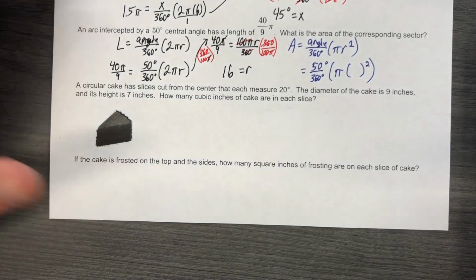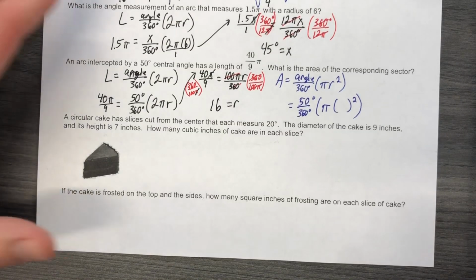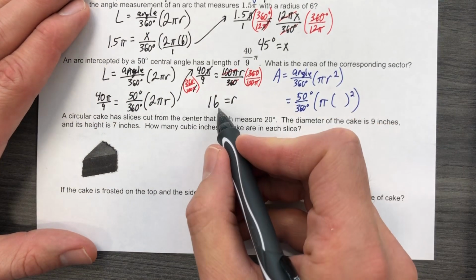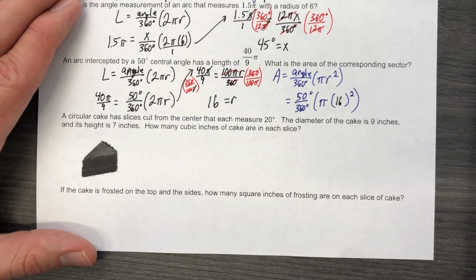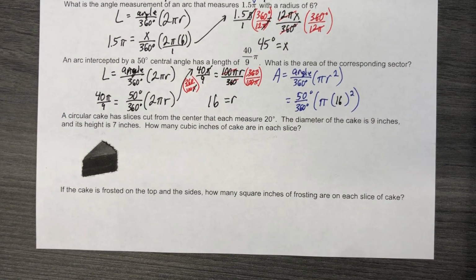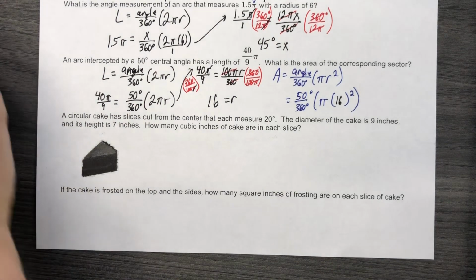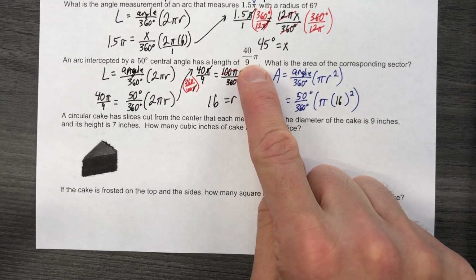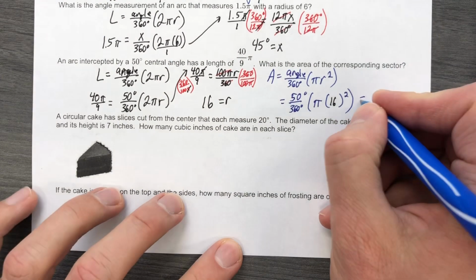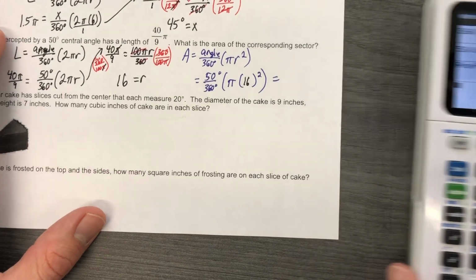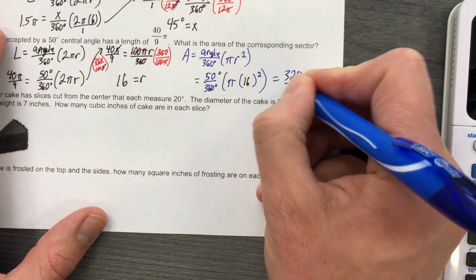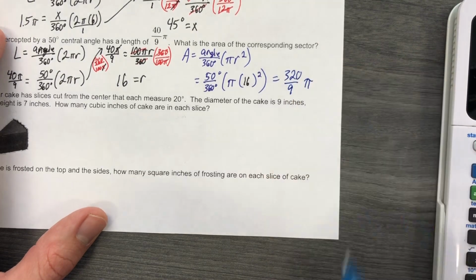Now, they didn't give us units, centimeters, inches, miles, light years, who knows. And we are going to take that 16, plug it in right there, and we're about to crank out an answer. Now, they might ask us in terms of pi. They might also ask us just, you know, like multiply, get a decimal. Based on the fact that this was in terms of pi, I'm going to continue with this concept of just keeping it in terms of pi, which means we'll have 50 over 360 times 16 squared, and it's that. We'll put this in terms of pi. 320 over 9. 320 over 9 pi. Pi can go in the numerator as well.